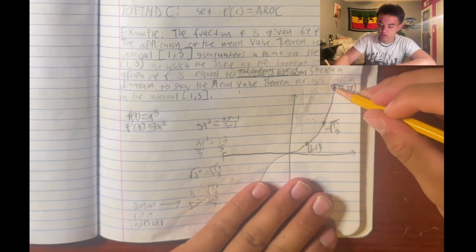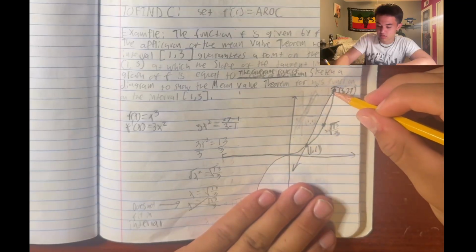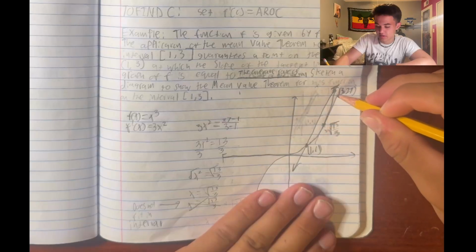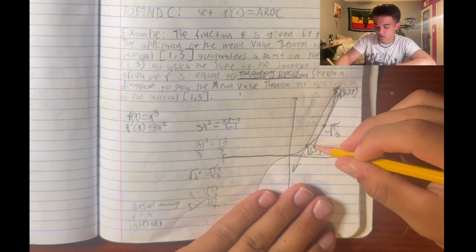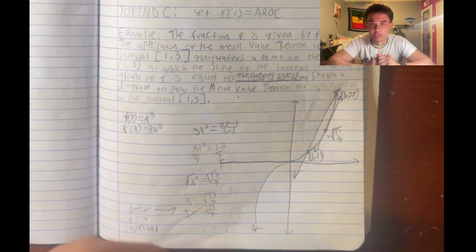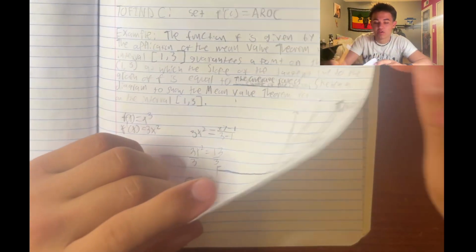So our average rate of change is going to be looking something like this. It's a little crooked, but whatever. And our instantaneous rate of change is going to be looking something like this. So as you can see, the two lines are parallel with each other, which is how it should look for the mean value theorem. And that's everything you need to know about the mean value theorem.